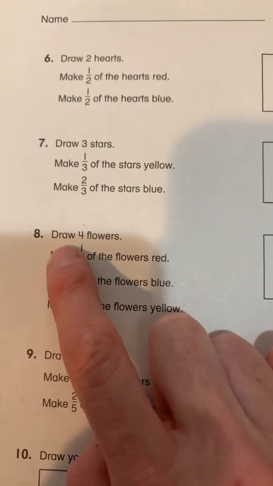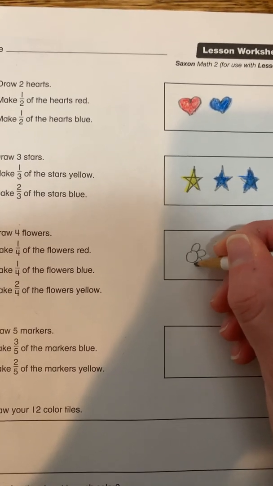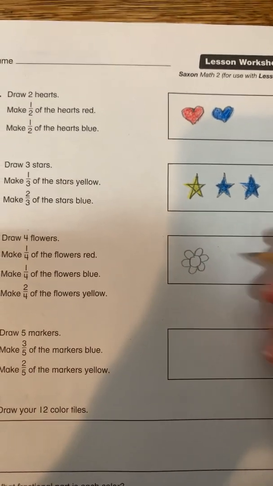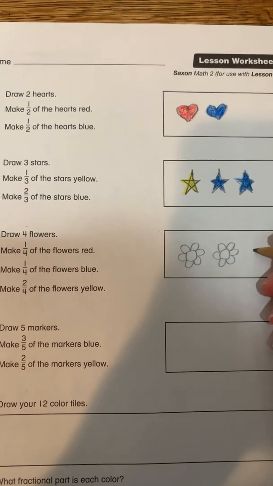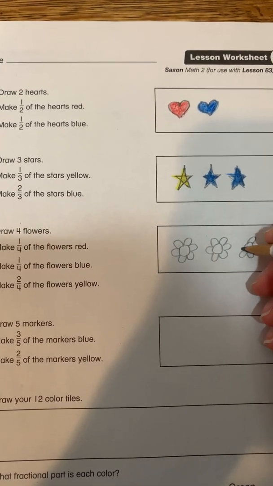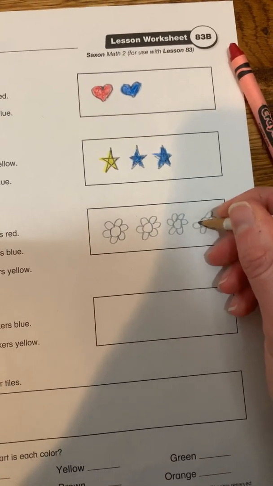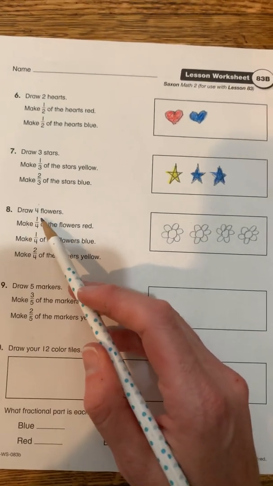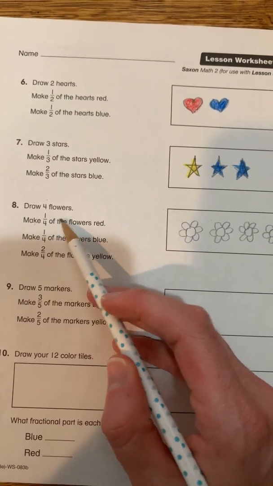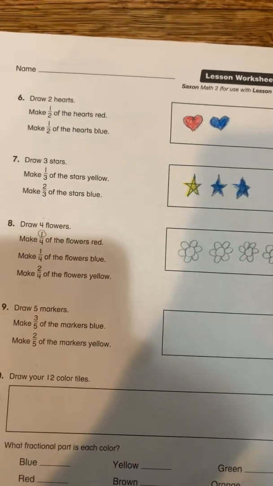Number 8, draw 4 flowers. So you can draw your flowers however you like. I'm going to draw a circle. 1, 2, 3, oops, 4. Now we have our flowers. Make 1 out of 4 or 1/4 of the flowers red. So that number on top tells you how many are going to be red. 1 red.